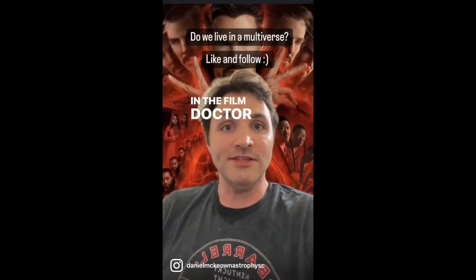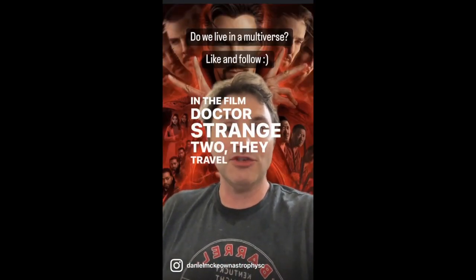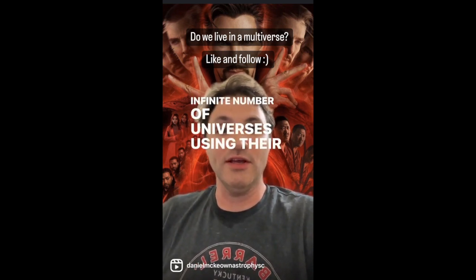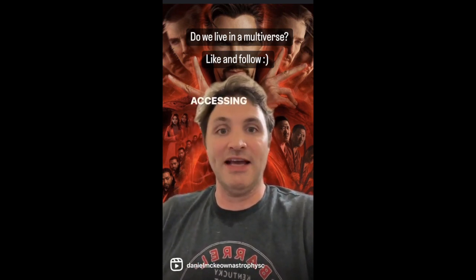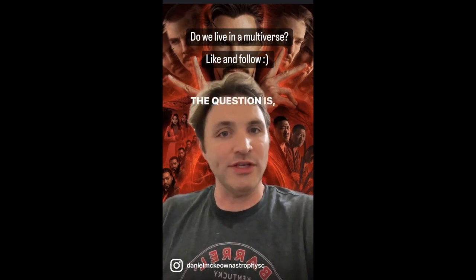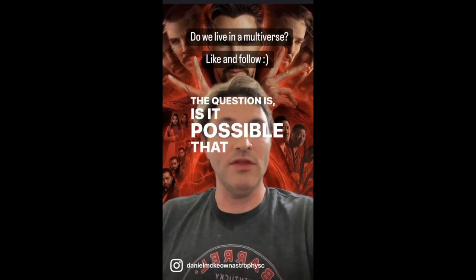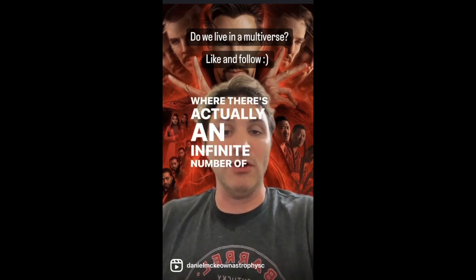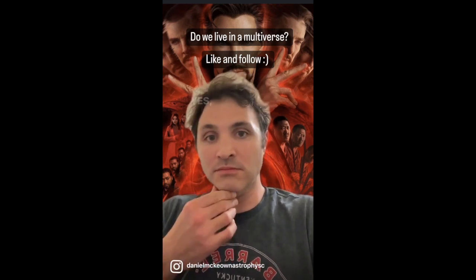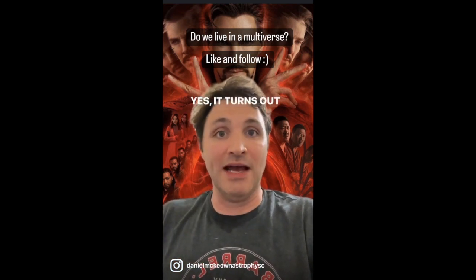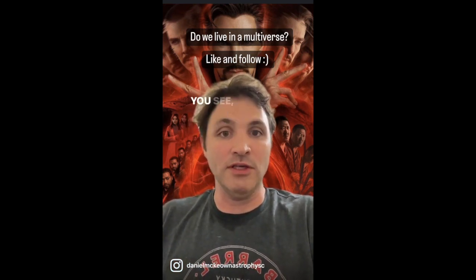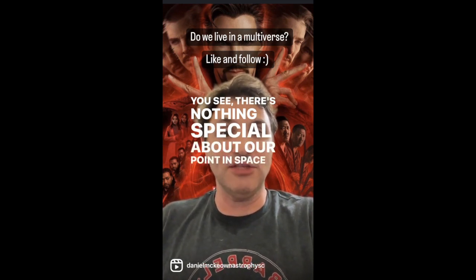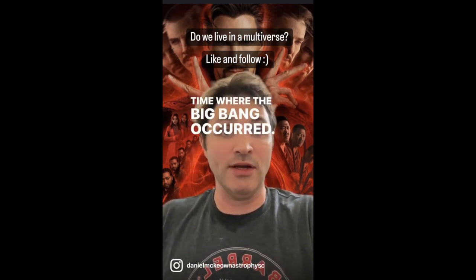In the film Doctor Strange 2, they travel across an infinite number of universes using their special powers and accessing portals. The question is, is it possible that we live in a universe where there's actually an infinite number of universes? Yes, it turns out that this is possible. You see, there's nothing special about our point in space-time where the Big Bang occurred.